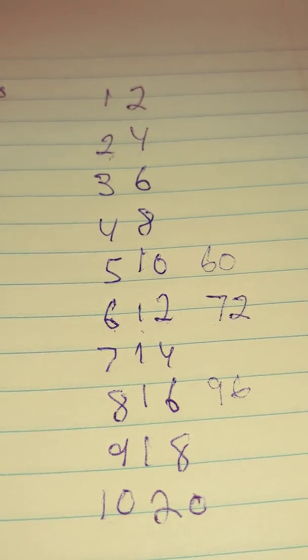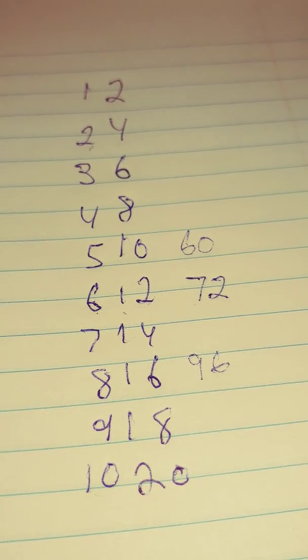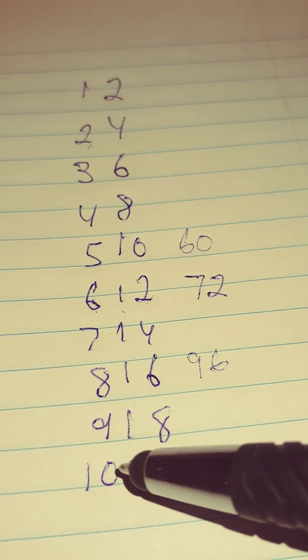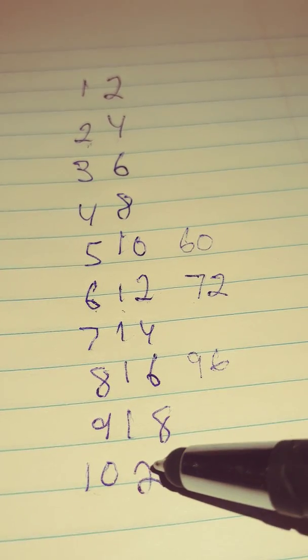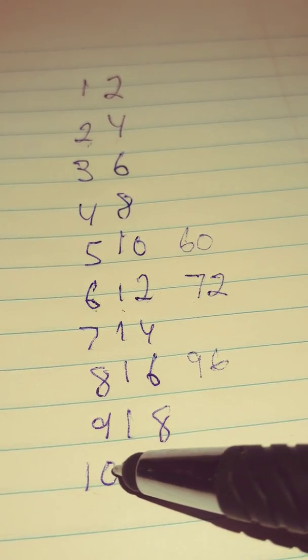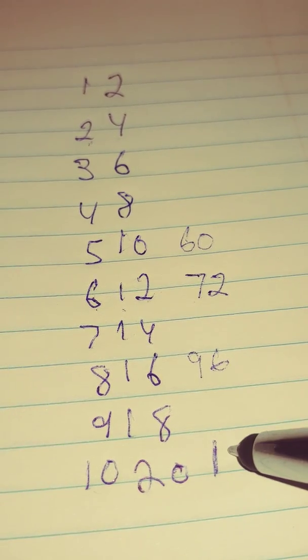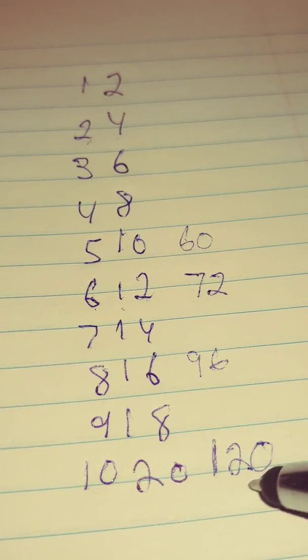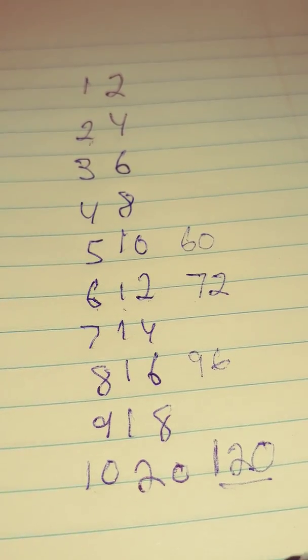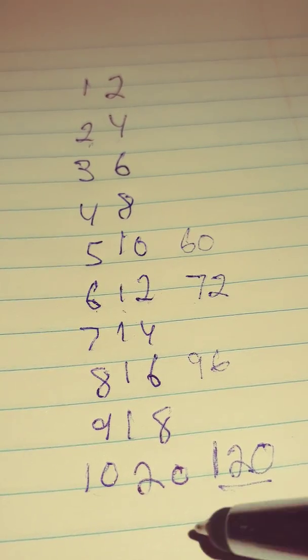Okay, and it works very well. Even down to 10, you can see it works because this is a space holder, so it's a 0. So if you add a 2 to the space, it becomes 1, 2, 0, which is 120, which is the answer to 10 times 12. Okay, so that's how you do this.